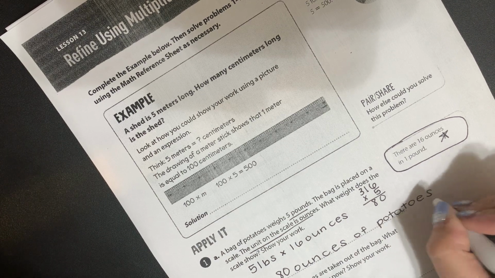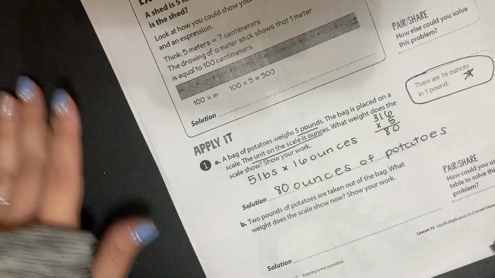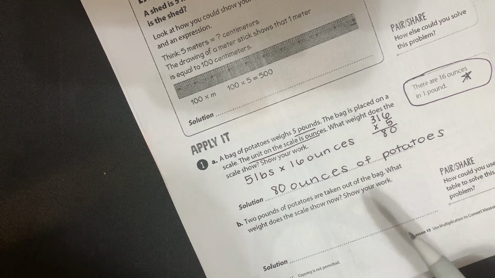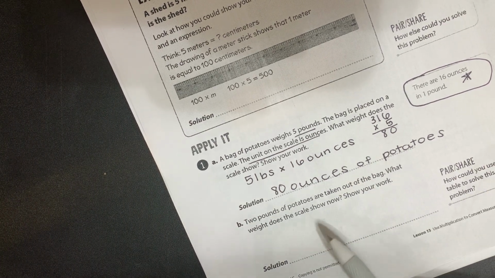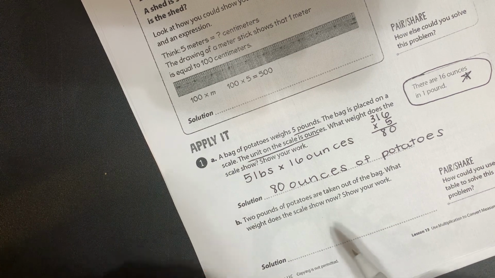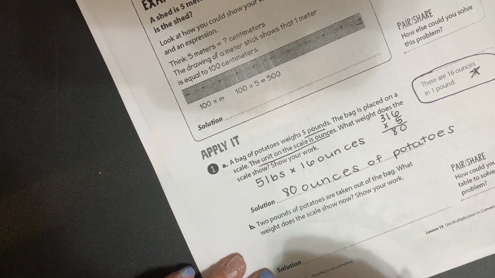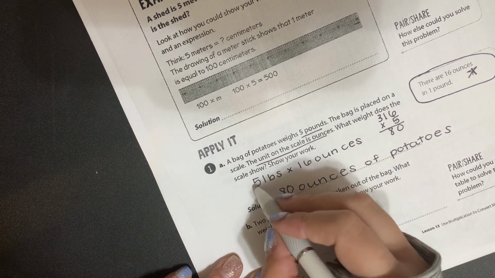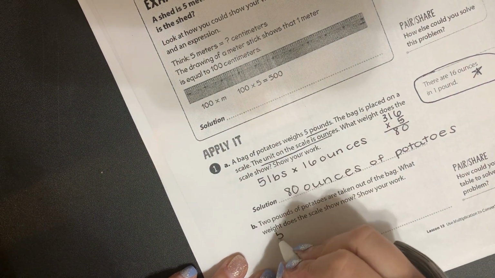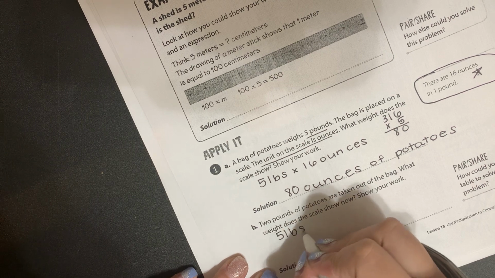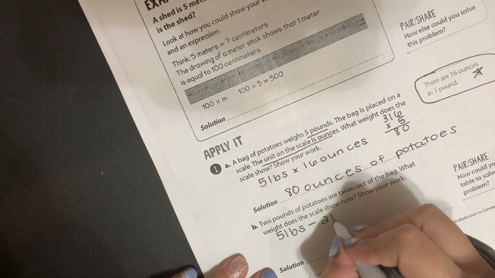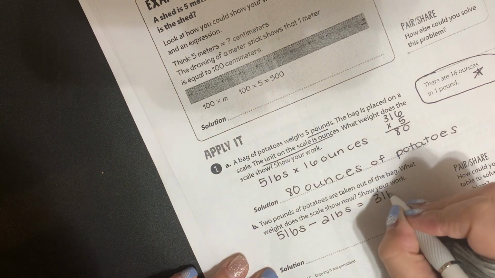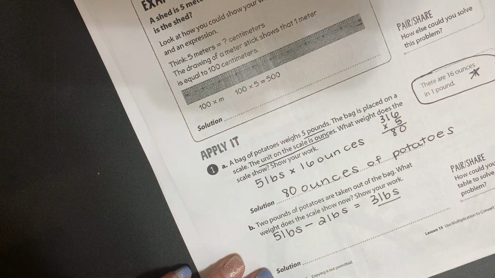Okay? And again, if at any point you feel confused or lost, just pause the video and come join the Google Meet. So, 2 pounds of potatoes are taken out of the bag. What does the scale show now? So first we have 5, and you need to take away the 2 pounds from the bag. So we have 5 pounds minus 2 pounds, okay? And that gives us 3. So we have 3 pounds left over in this bag.